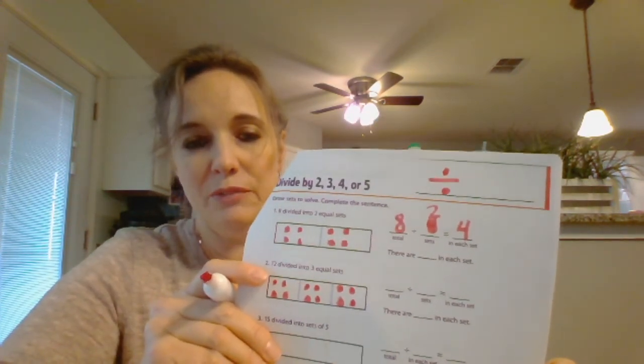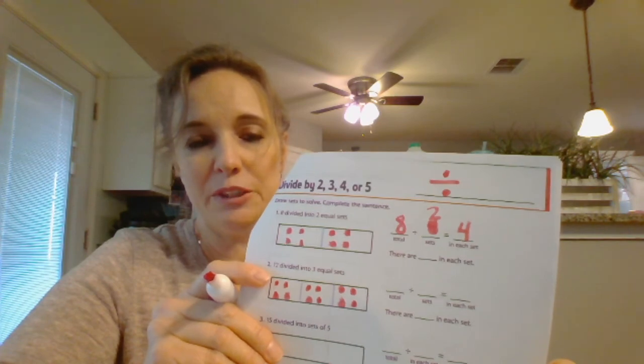We counted to 12. We put it in 3 equal sets. How much ended up in each set? 4. So the problem is how many were total that we had to divide. We were working with 12. We wanted to put it into 3 sets, and we ended up with 4 in each set.